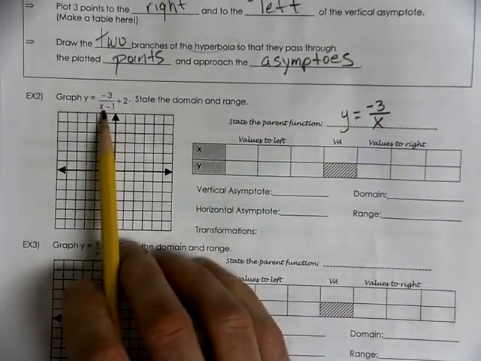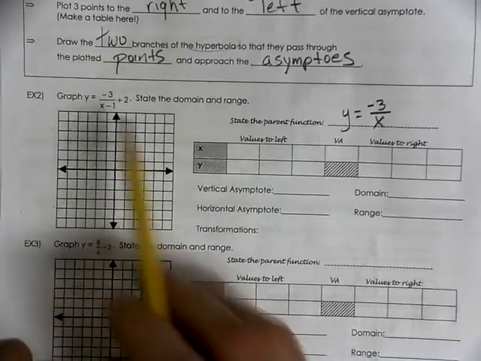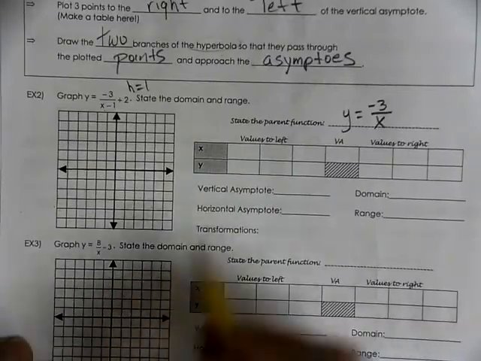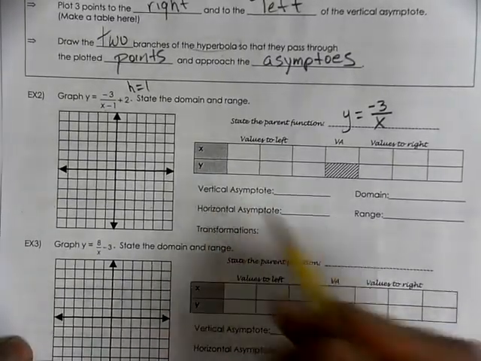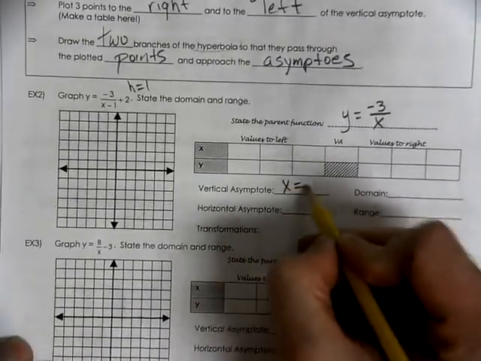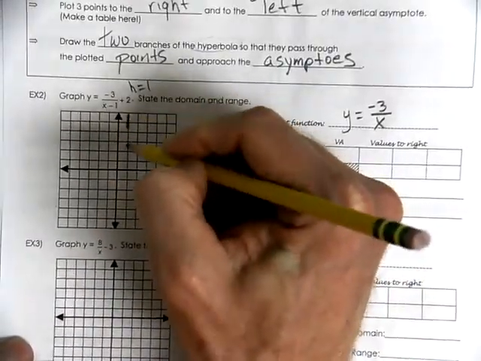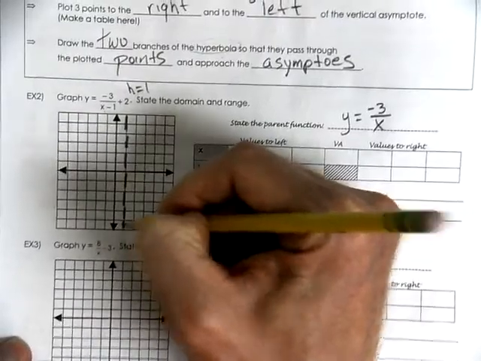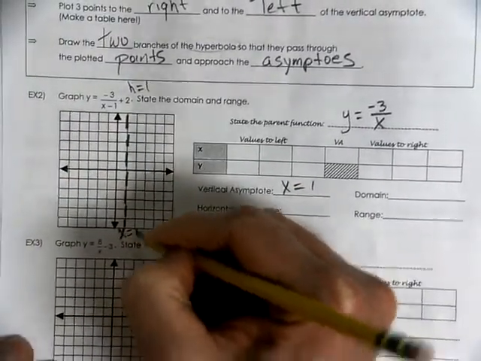But what we're going to look at is our h value. We see we have an h value of 1. So that means our vertical asymptote is going to be x equals 1. It's going to translate 1 unit to the right because it says x minus 1.